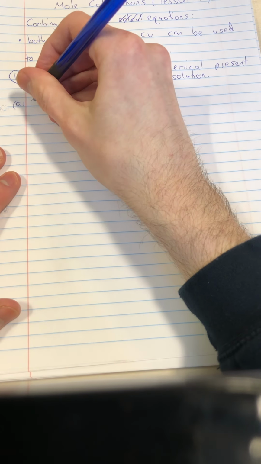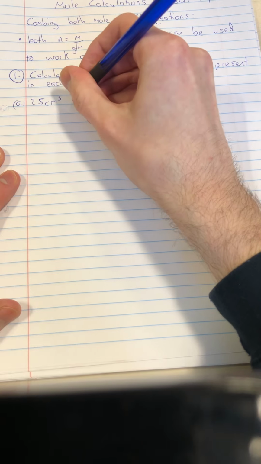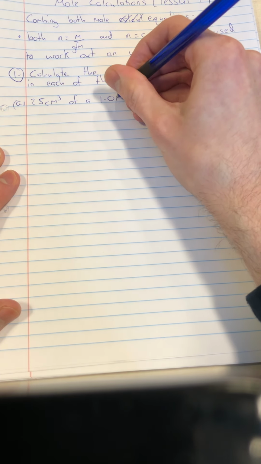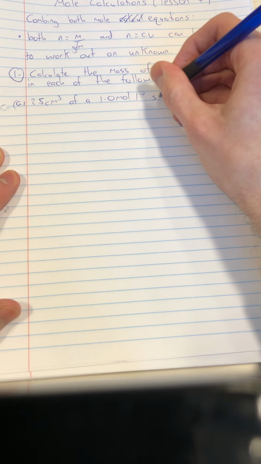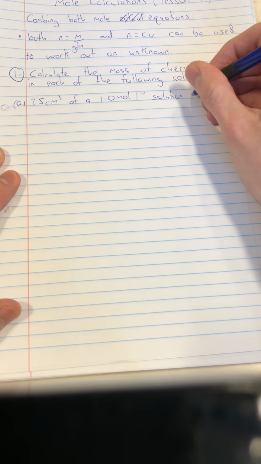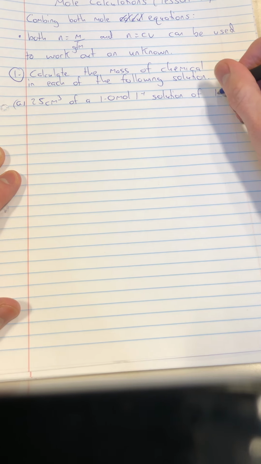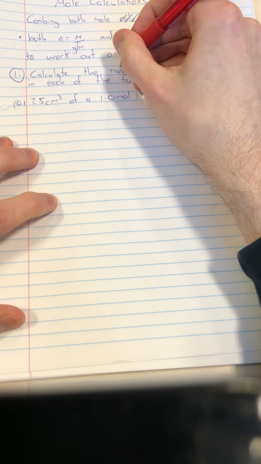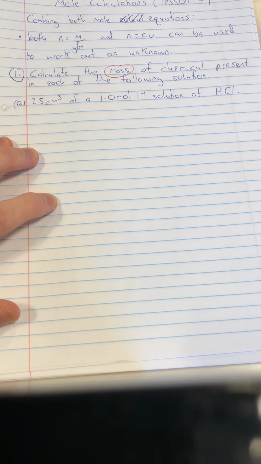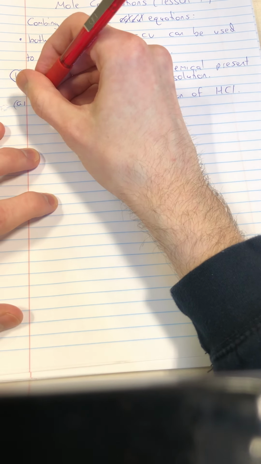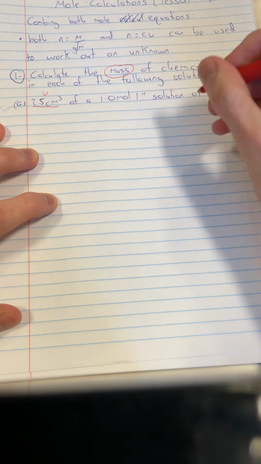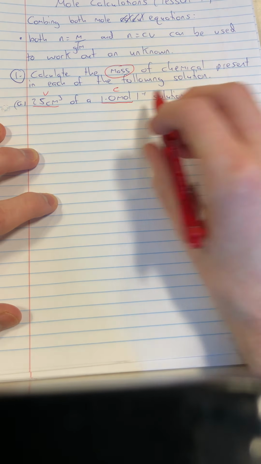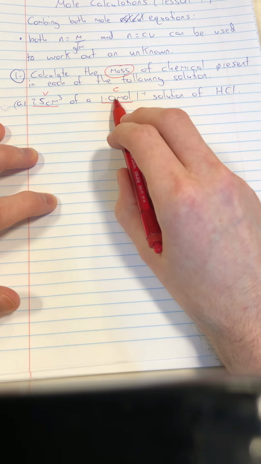So, 25 centimetre cubed of a 1.0 mole per litre solution of HCl. Yeah, hydrochloric acid. So what we're trying to do is work out the mass. Yeah, we've been given the volume, and we've also been given a concentration. Yeah, moles per litre, that's our units of concentration.